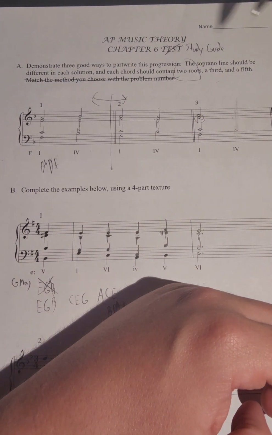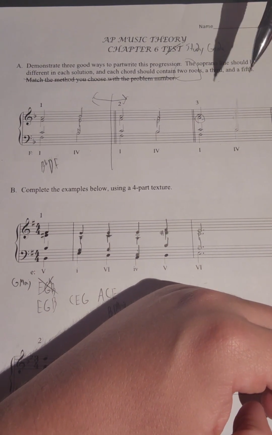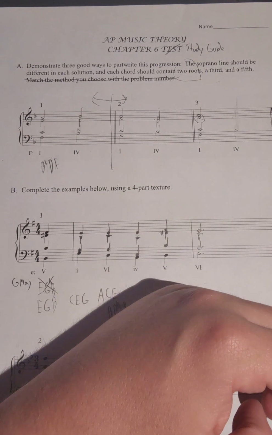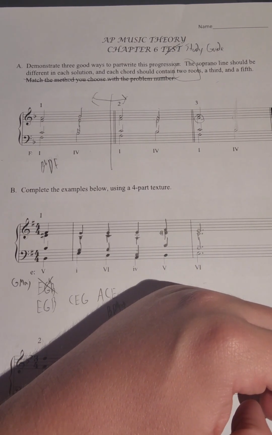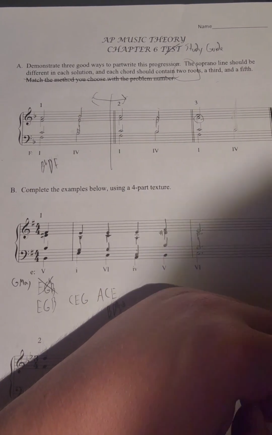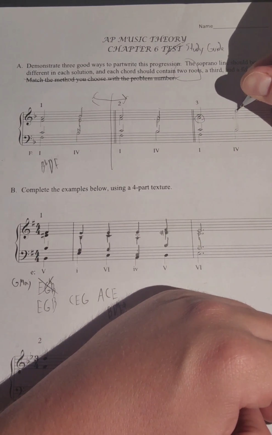The soprano line should be different in each solution. So all I have to do is change the soprano line, but how would I do that? Can't be a B or an F, so it has to be a D. It has to be this note.